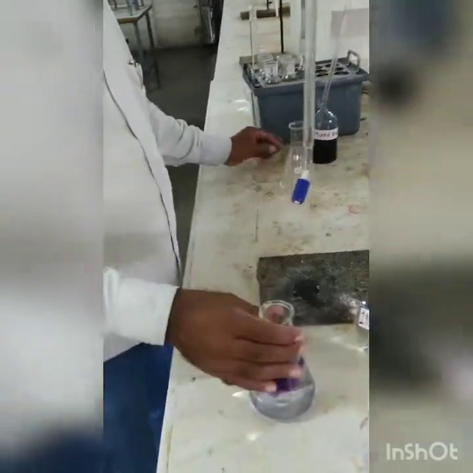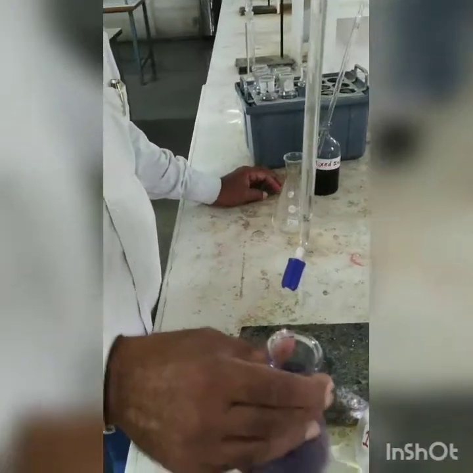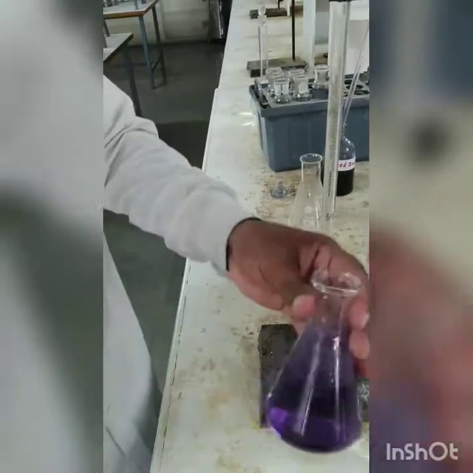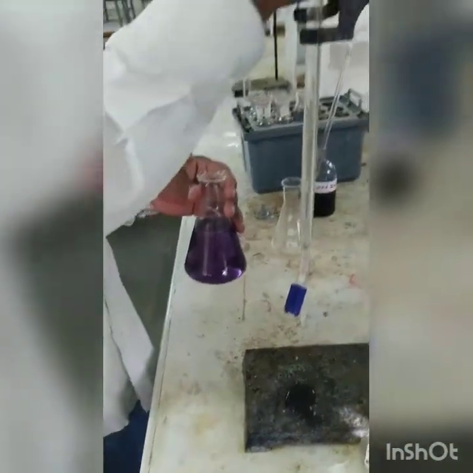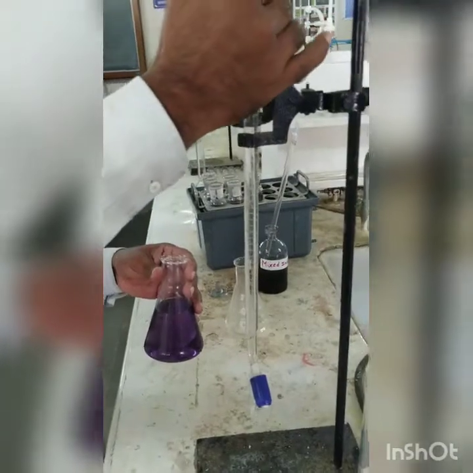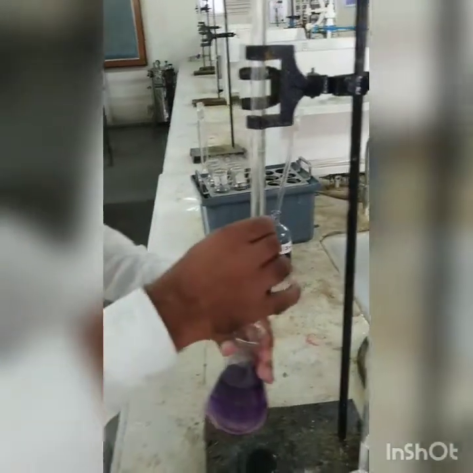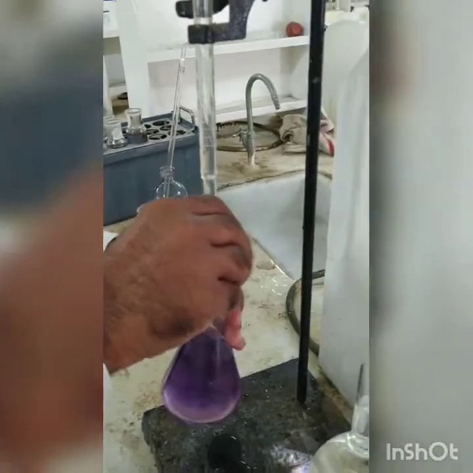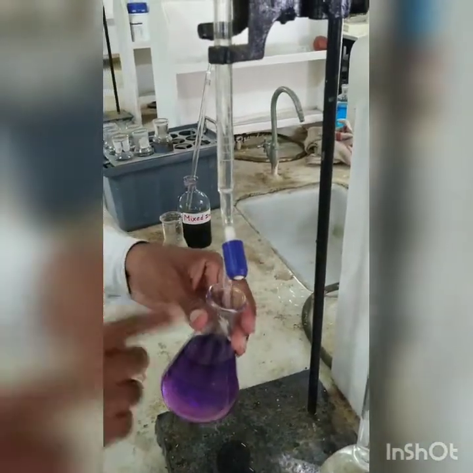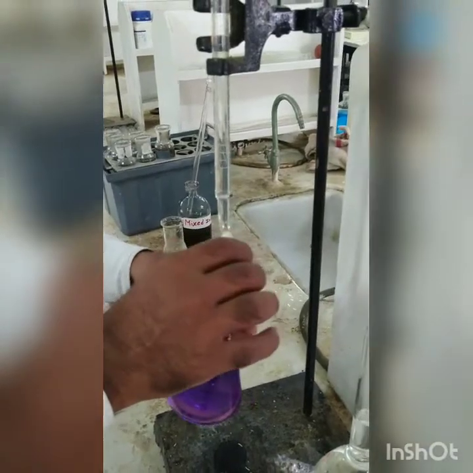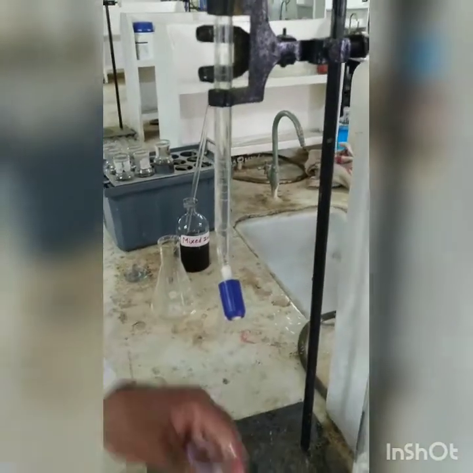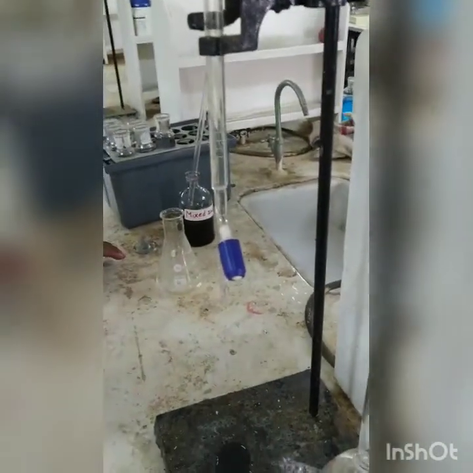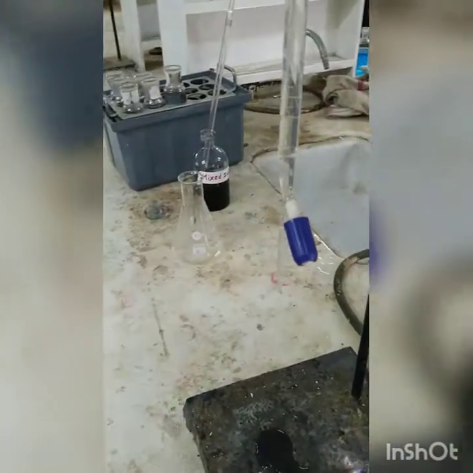Actually we are getting a lavender color here. Let us see what ml we get, because they have said that the end point is from green to lavender. Let us see if we get some shades of green or not. This is the blank. For the blank we are directly getting lavender color, so the blank reading is 0. That is correct. Now we will go to the sample.